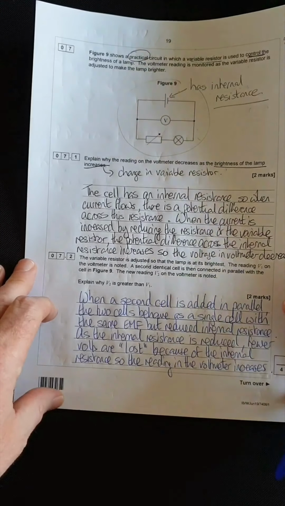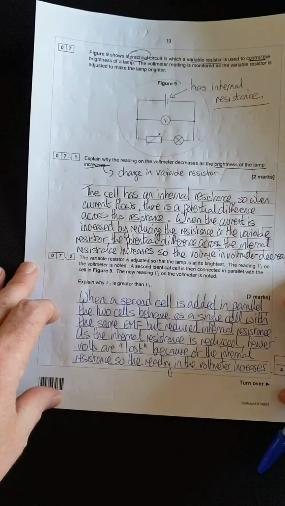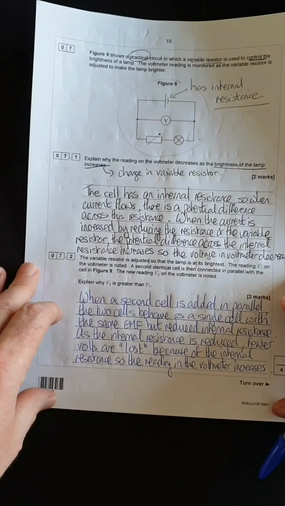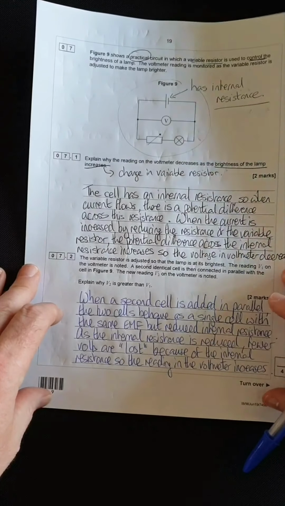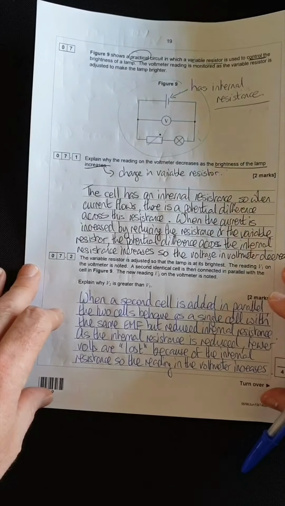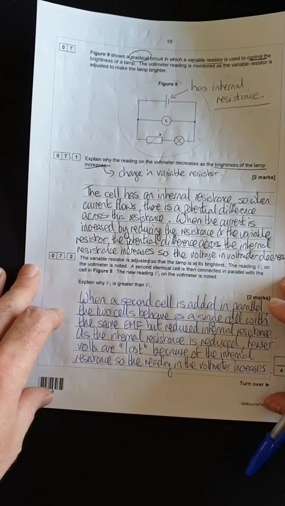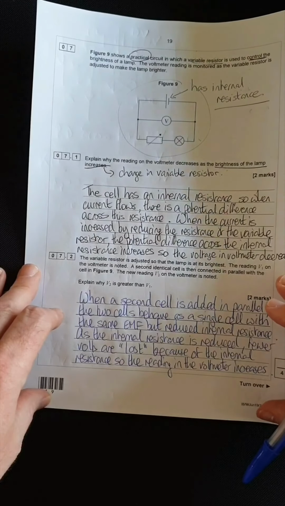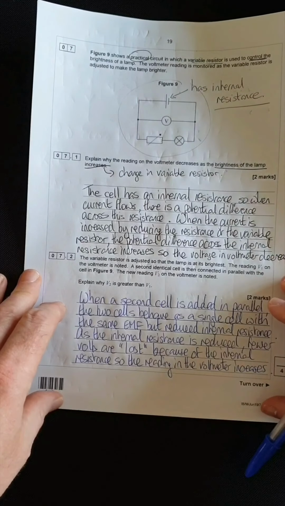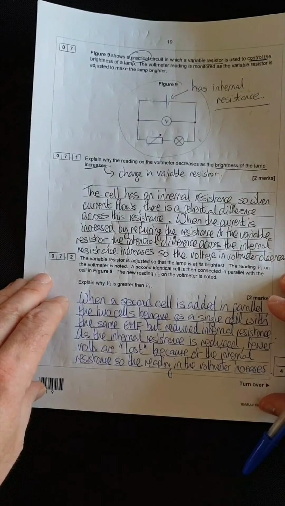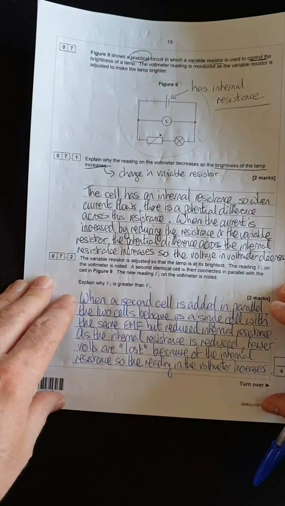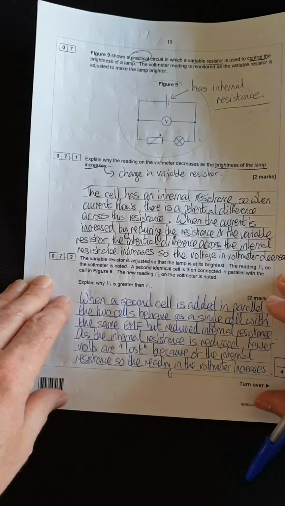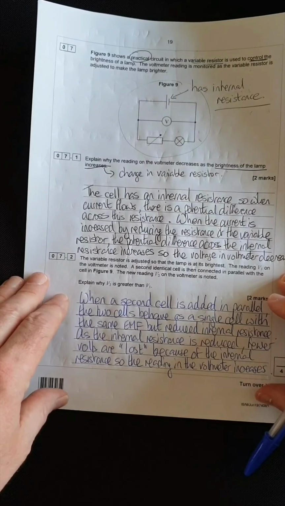And the second thing to remember is that both of these circuits, the internal resistance EMF circuit and the potential divider circuit, are both forms of series circuits, generally speaking with two components. So long as you are confident about how to analyze a series circuit, you should be able to answer any of the potential divider circuit questions or any of the internal resistance questions without too much difficulty.